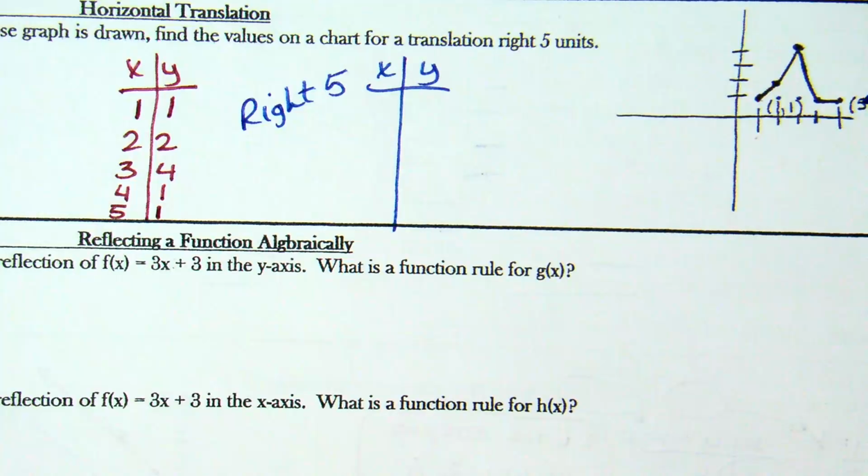Not 6, 6. 6, 1. 6, 1. Because we are only moving it horizontally, yes? This is why we're doing the visual and the graph.